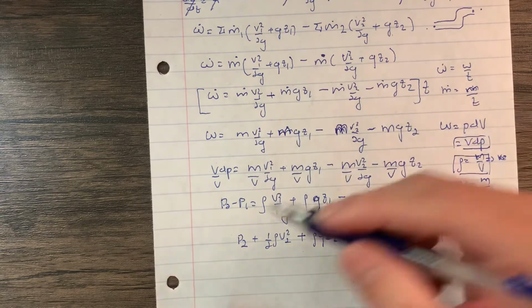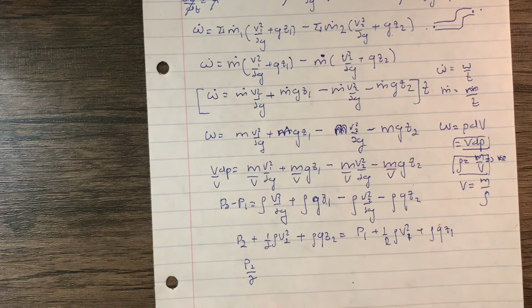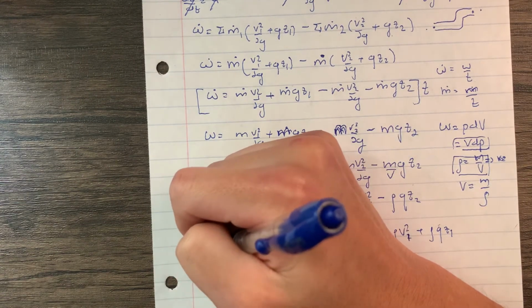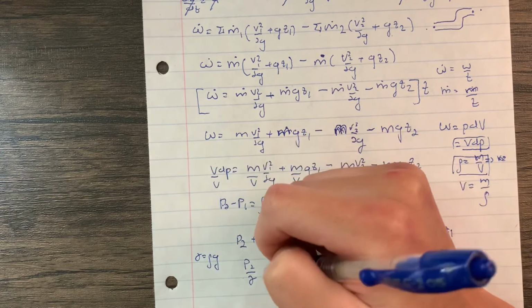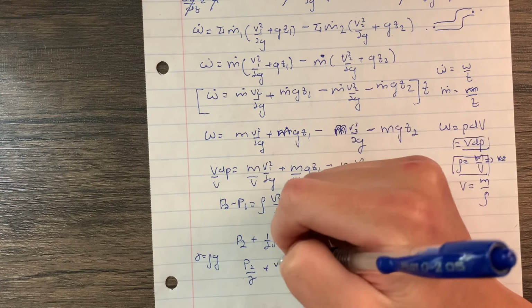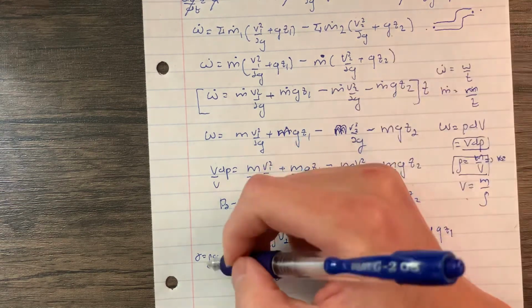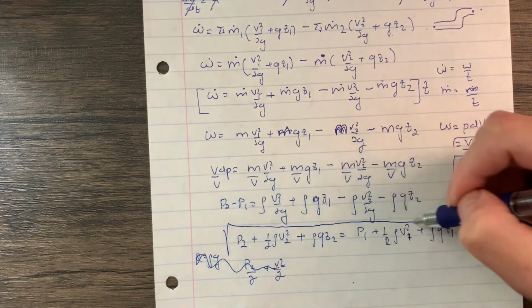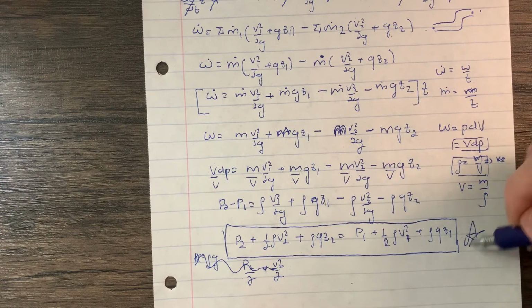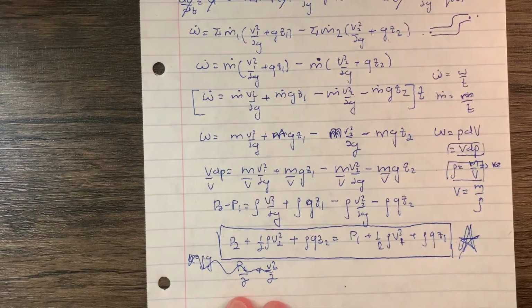Or we can simplify it as P2 over gamma, which is specific weight, where gamma is just rho times g, plus v squared over 2g, and so on. We don't need to simplify further, but this is the Bernoulli equation that we have arrived at, and we have derived that from the rate energy balance equation.